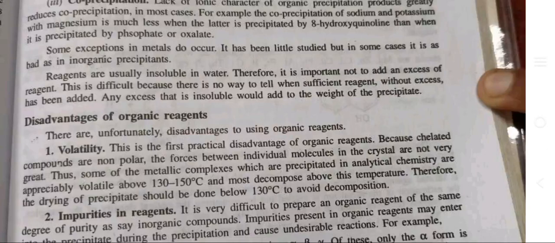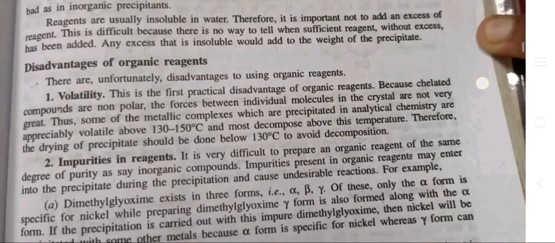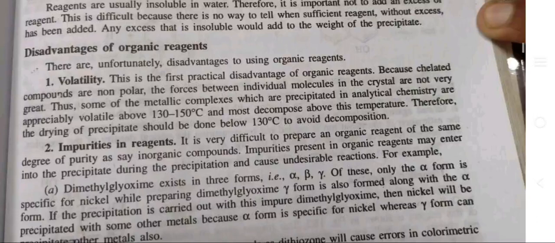Reagents are usually insoluble in water, therefore, it is important not to add an excess of reagent. This is difficult because there is no way to tell when sufficient reagent without excess has been added. Any excess that is insoluble would add to the weight of the precipitate. Disadvantages of organic reagents. There are unfortunately disadvantages of using organic reagents.